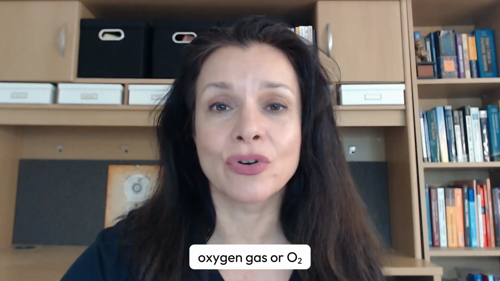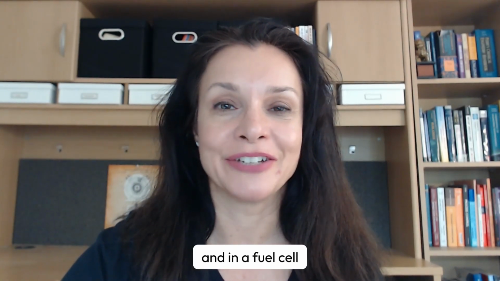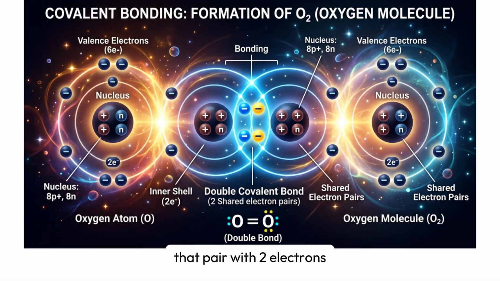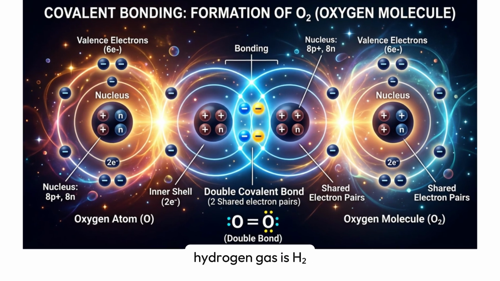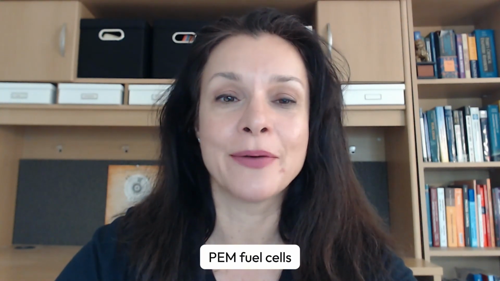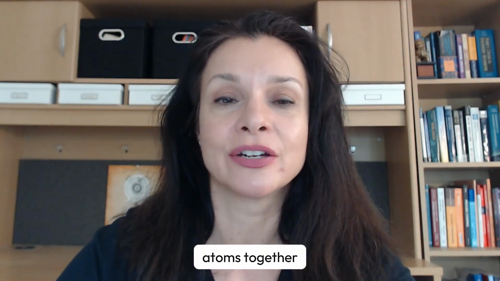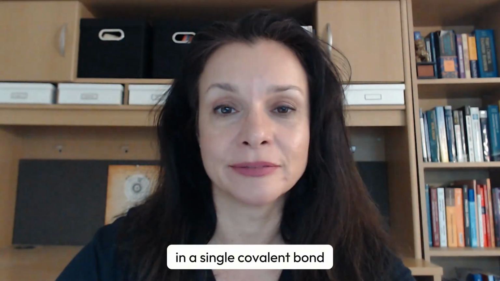Oxygen gas, or O2, is the oxygen we breathe, and in a fuel cell it's also used as the oxidant. We have two oxygen atoms that pair with 2 electrons in a double covalent bond. Hydrogen gas is H2. This is the fuel for PEM fuel cells. Hydrogen is a diatomic molecule: there are always 2 atoms together that share 1 pair of electrons in a single covalent bond.